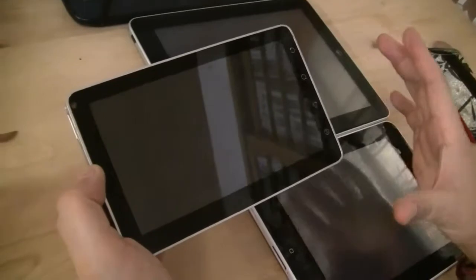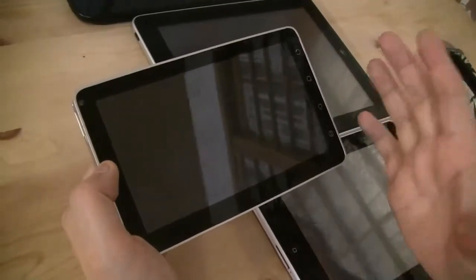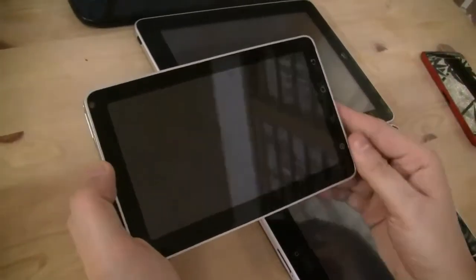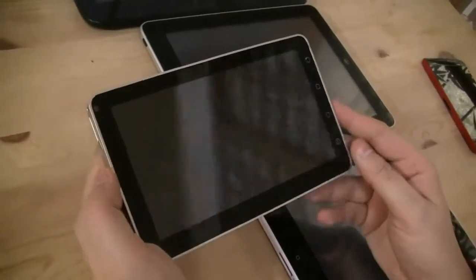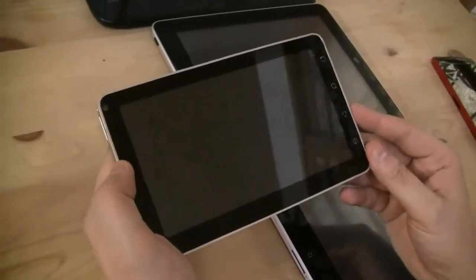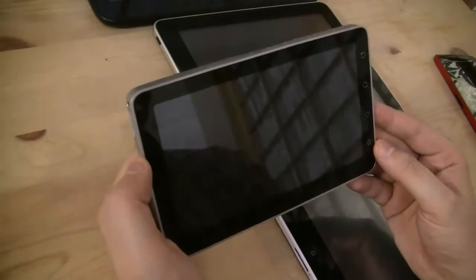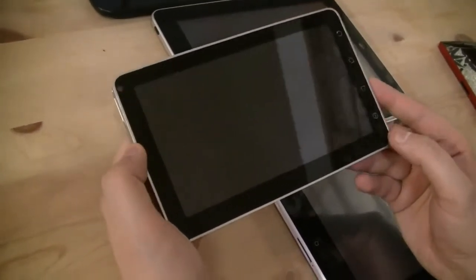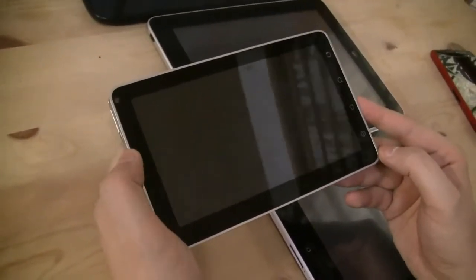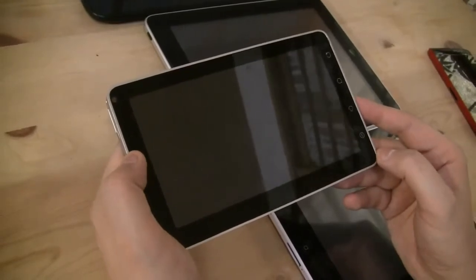But we've been playing around with it, and the graphics are pretty good, and the GUI tweaking that ViewSonic did to it is fantastic. It's Android 2.2. It has 512 MBs of RAM, and it also has 512 MBs of flash memory in there.